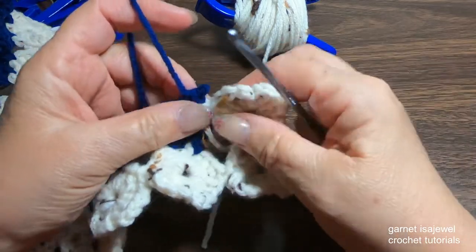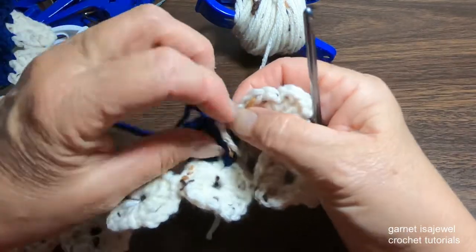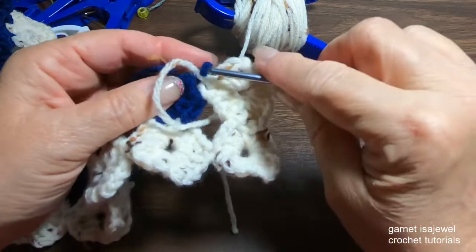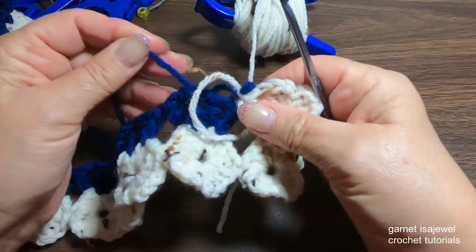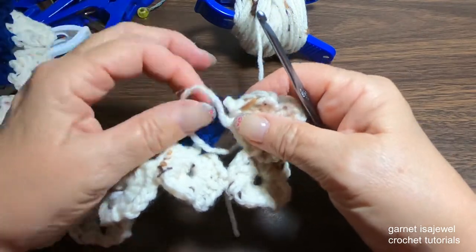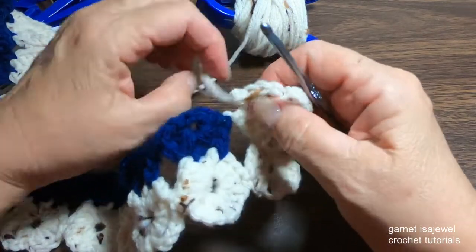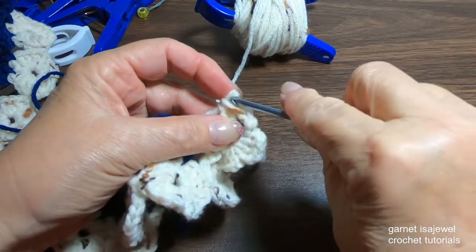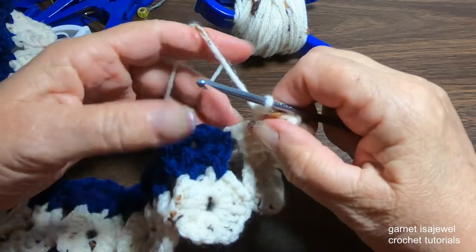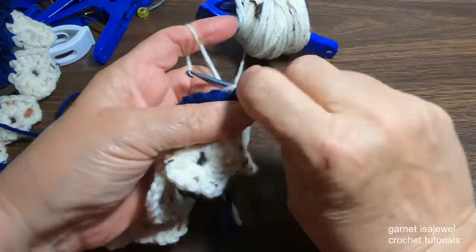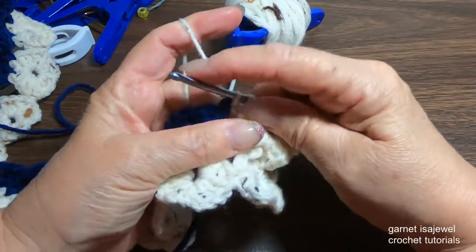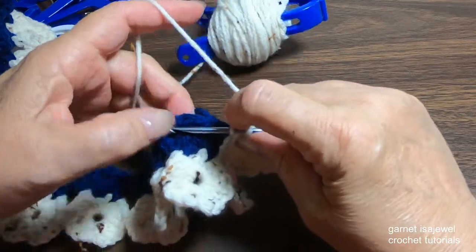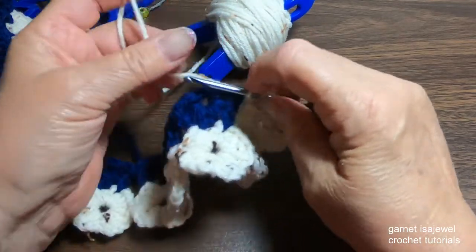oops, hang on a second now, somewhere I didn't pull my yarn back. I make mistakes too. Okay, so this should stay here in the back.